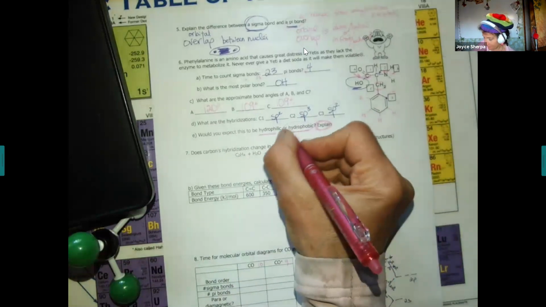Hydrophilic and hydrophobic. I am going to say, oh, this is not a good question, but I would accept either answer, depending on your explanation would be the key. I'm going to go with hydrophobic and say there's too many carbons.